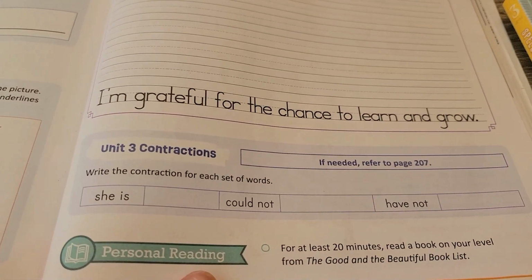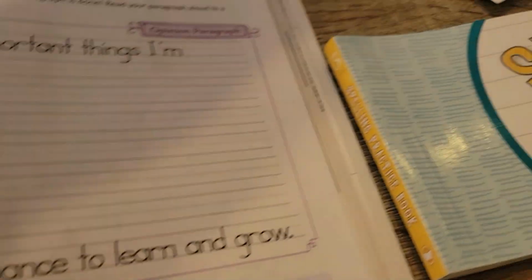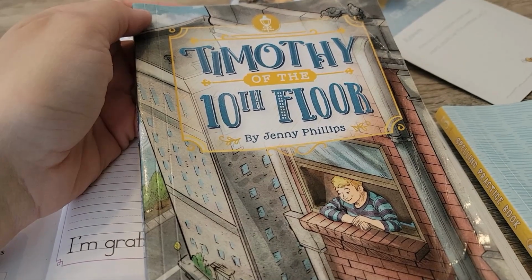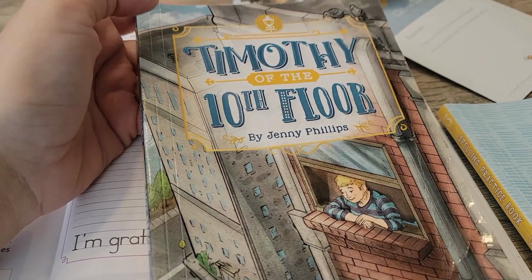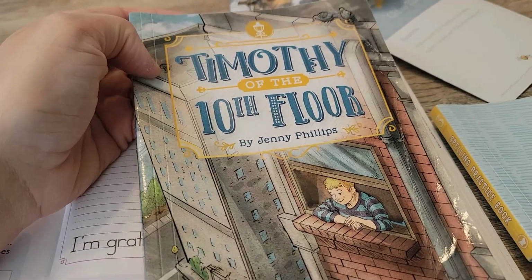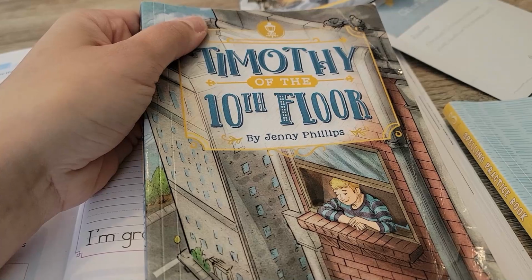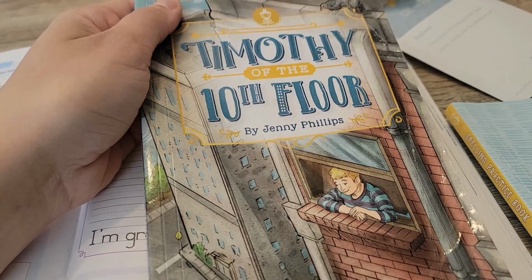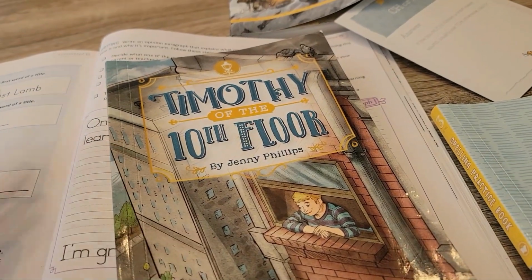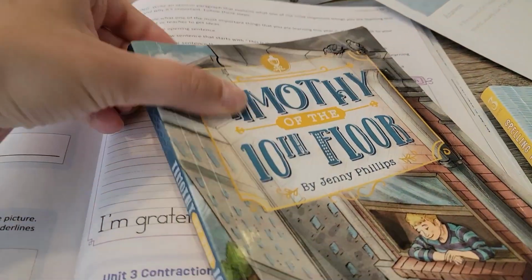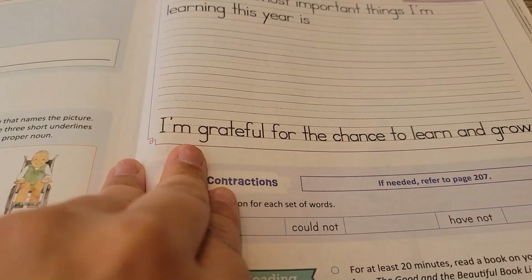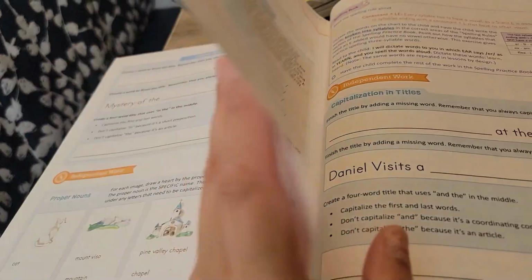And then personal reading, he does that throughout the day. And he has been reading Timothy on the 10th Floor. These are the books that came with the other units. And because we only started this new edition on Unit 4, we haven't read the other ones. We have read Kingdom of Kind, the short story that was in the old edition, but they've added more to it. So Nicholas has been going through the chapter books, and he's been reading Timothy on the 10th Floor right now for his independent reading, and that is it. That is the lesson, how it's looking like.